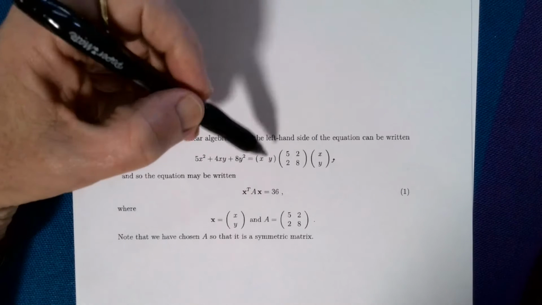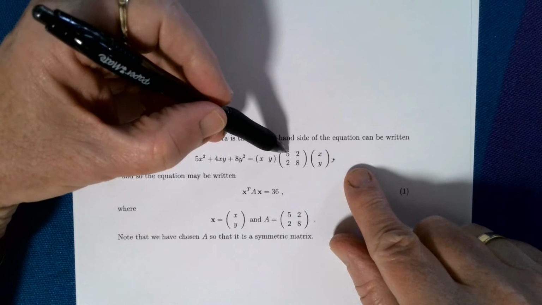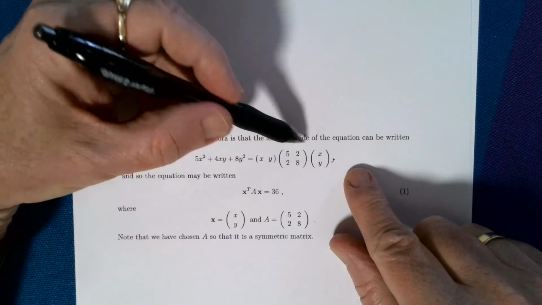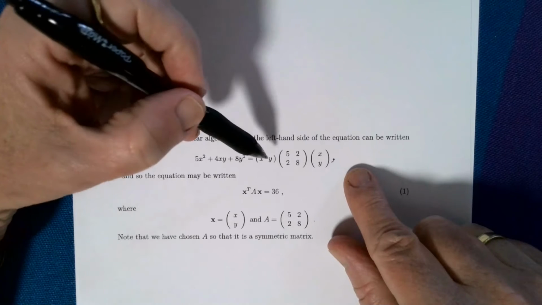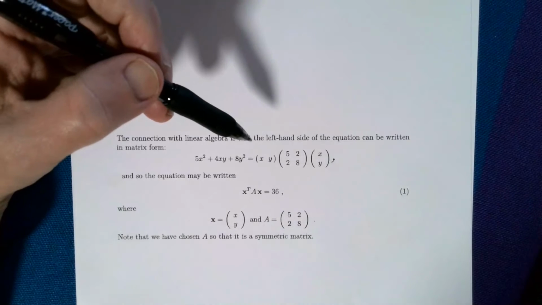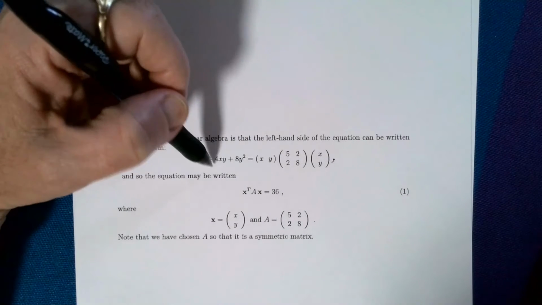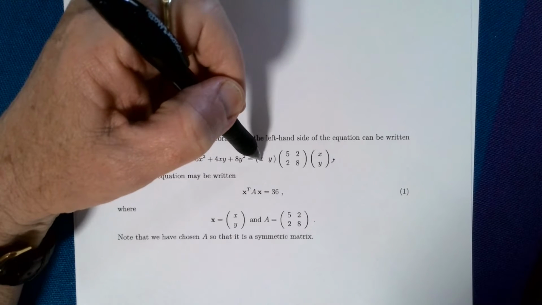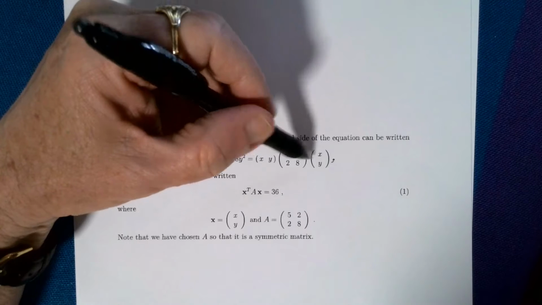When you multiply this out, this x multiplies this number here and this x to give me the x squared term, and that was 5. And similarly, this y multiplies this 8 multiplies this y to give me the y squared term, and that's 8. And there's a 4 there. Now this x will hit this number and the y, or this y will hit this number and the x.